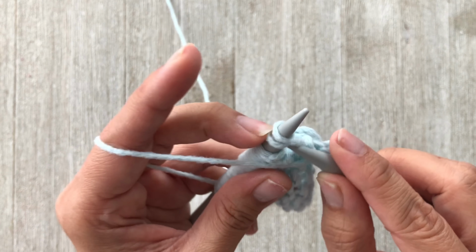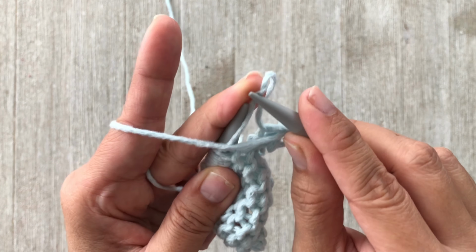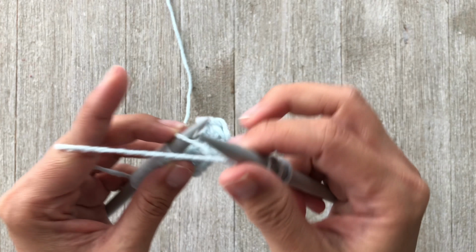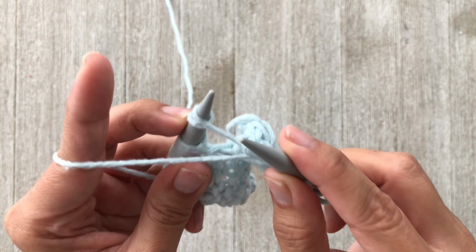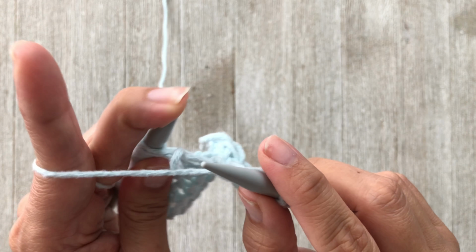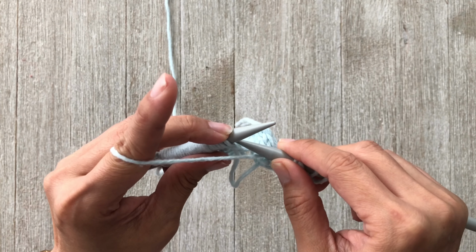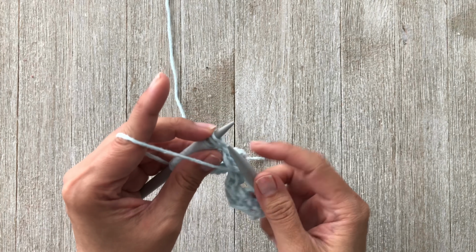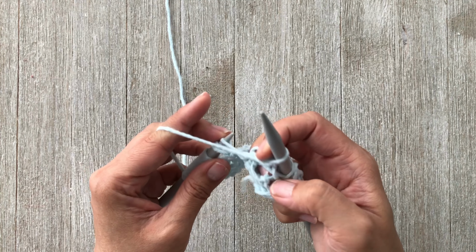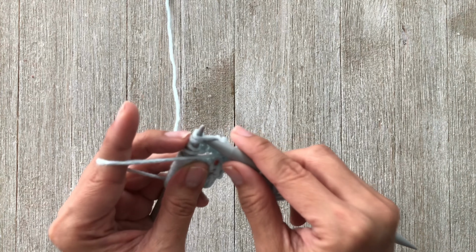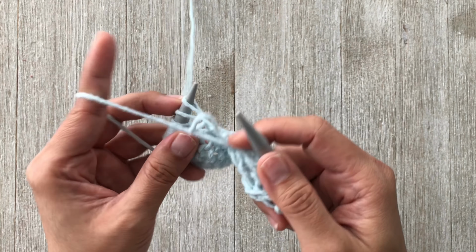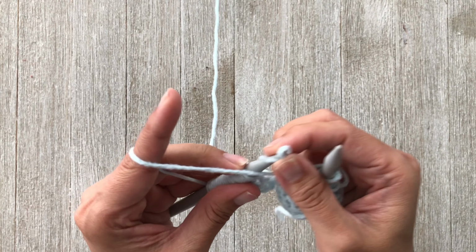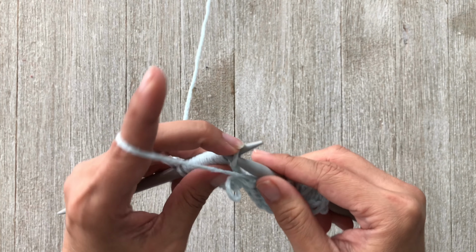and then the next 2. Slide those off and then purl the next stitch and slide these 2 off. Purl and slide off, purl, and then drop the 2 stitches. So you want to repeat that. You're purling the knit stitches, and then you're dropping the 2 yarn over stitches.